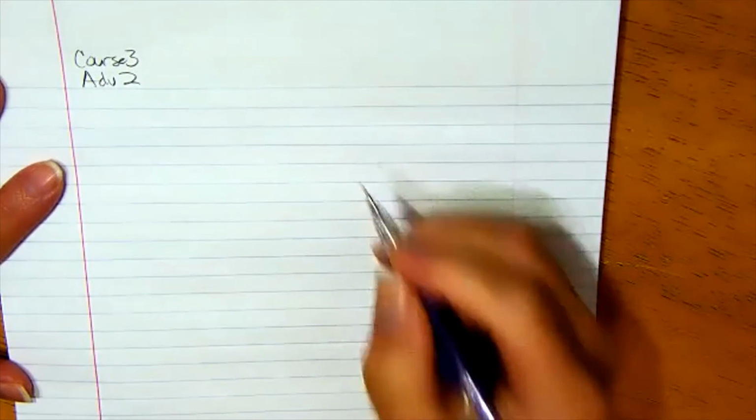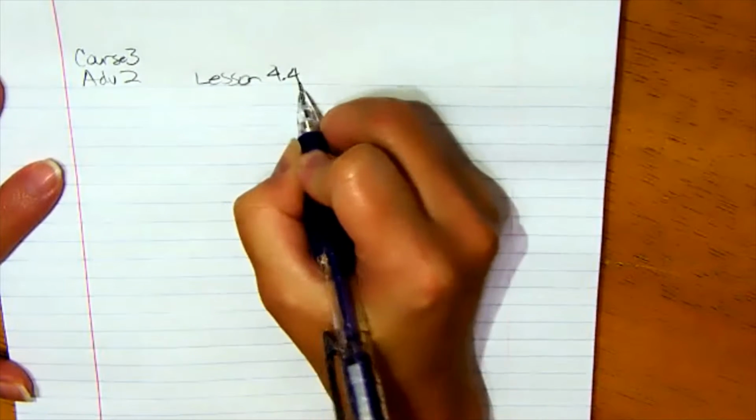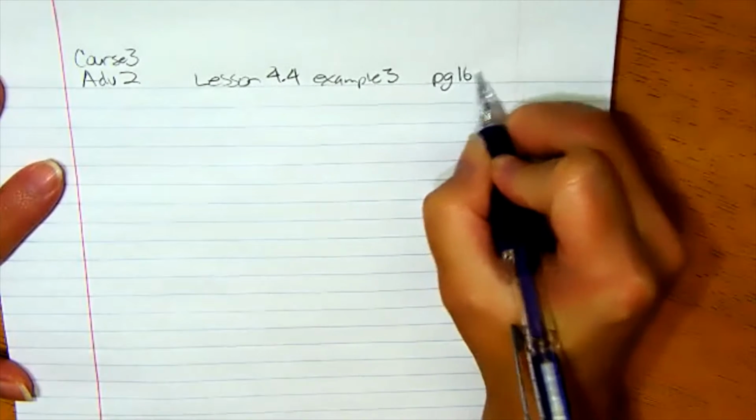Okay, if you are in 7 Excel, we are working from the Advanced 2 textbook. If you are in Math 8, we are working from the Course 3 textbook. We are doing lesson 4.4, example 3, and it can be found on page 169.